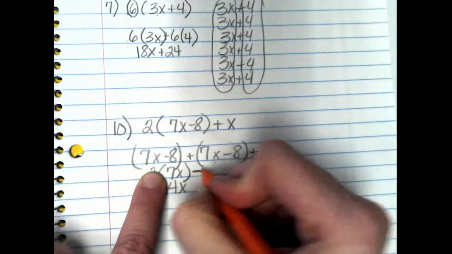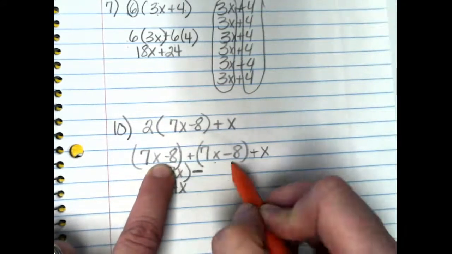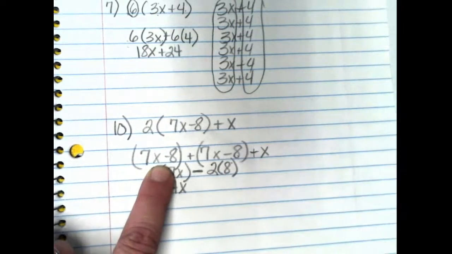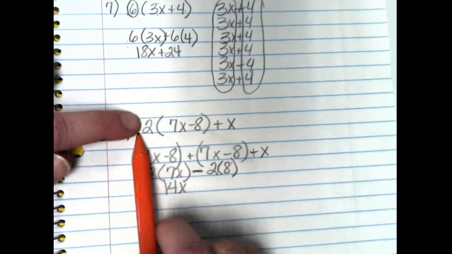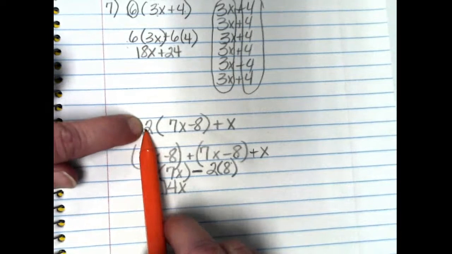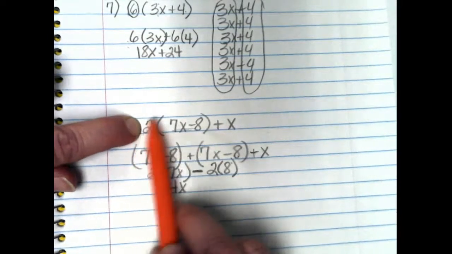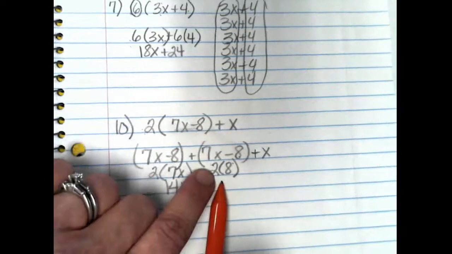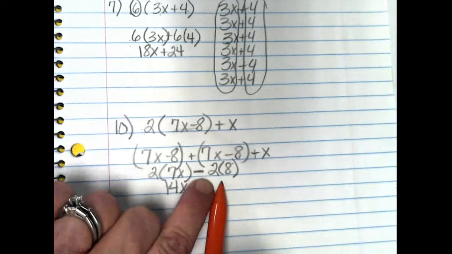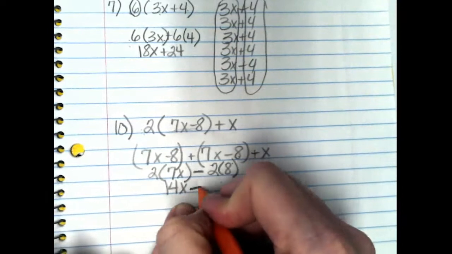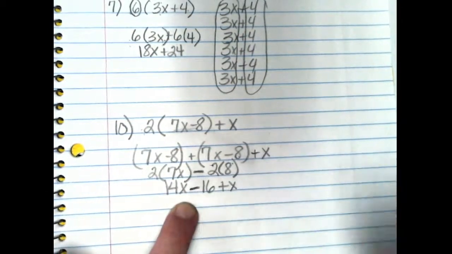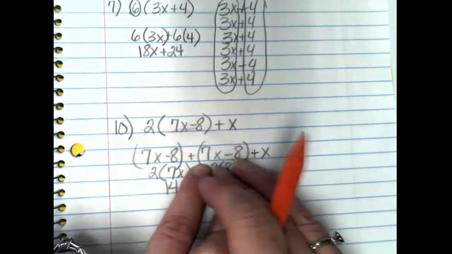Well, now what are we doing? We're taking away not just one group of 8, but how many groups of 8 are we taking away? We're taking away 2 groups of 8. So that's really what this means. The distributive property says that I want 2 groups of this entire amount. So I want 2 groups of 7x, and I want to take away 2 groups of 8. That's where that comes from. Well, what is 2 groups of 8? 2 groups of 8 is 16. So I'm taking away 16 altogether. Don't forget about this x back here. Kind of looks like order of operations, doesn't it?